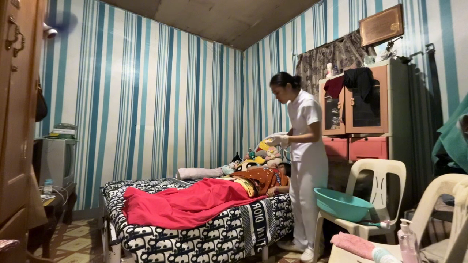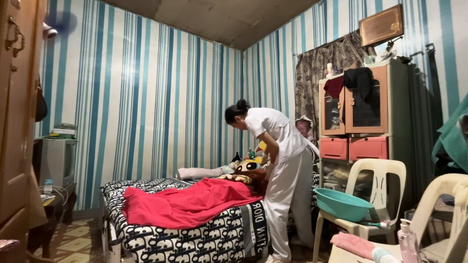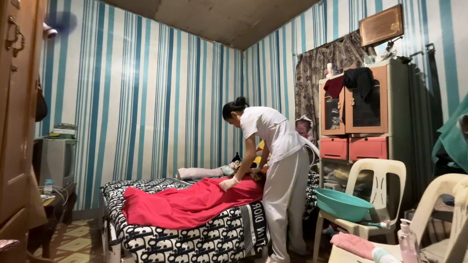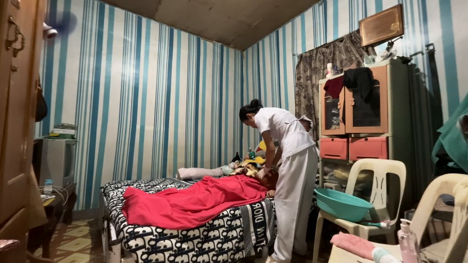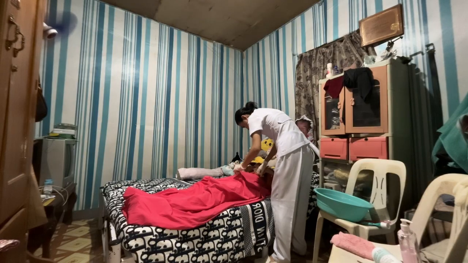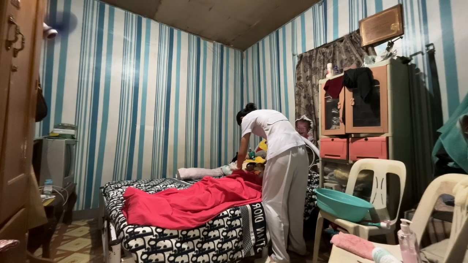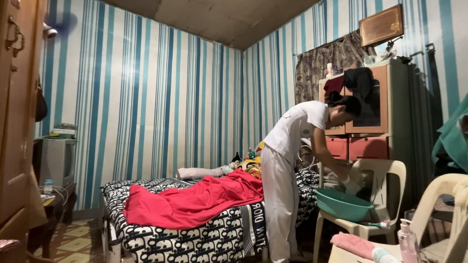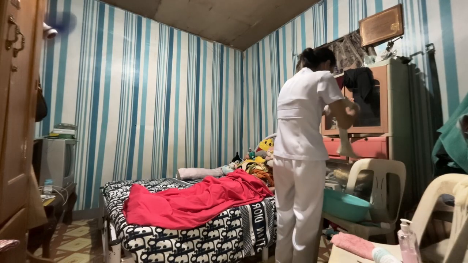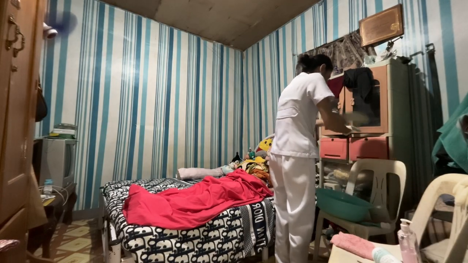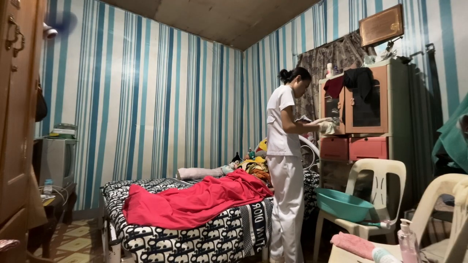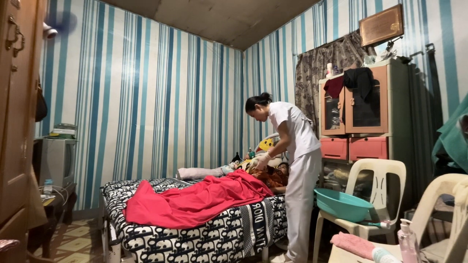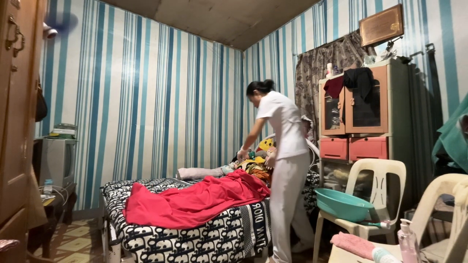After that, we will also wash the patient's abdomen. And please hold this now. We will wash the patient's abdomen, especially the umbilical part. Then, we keep the patient covered.